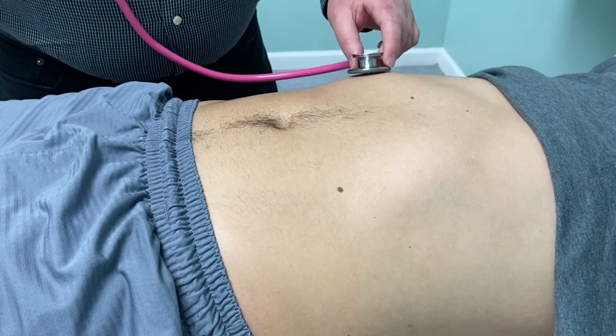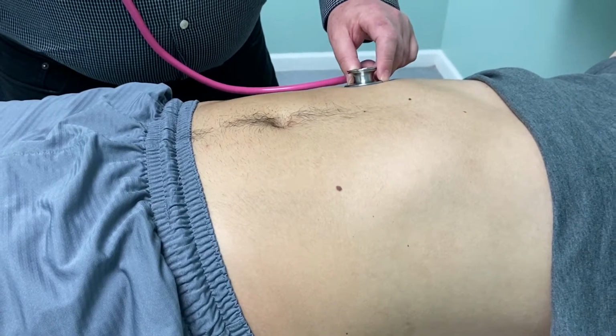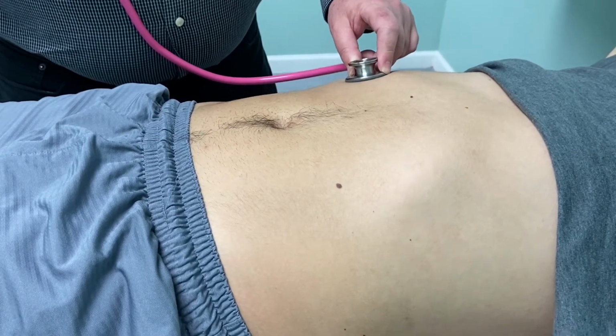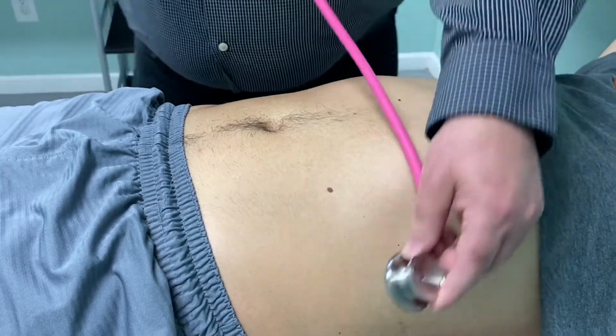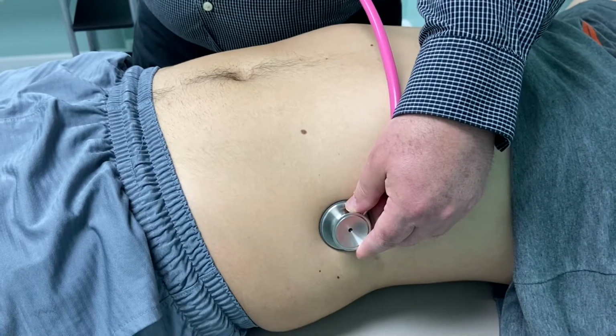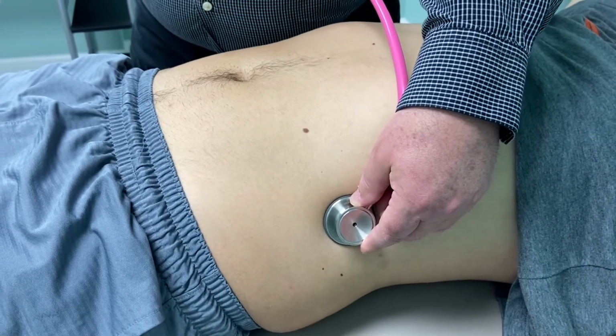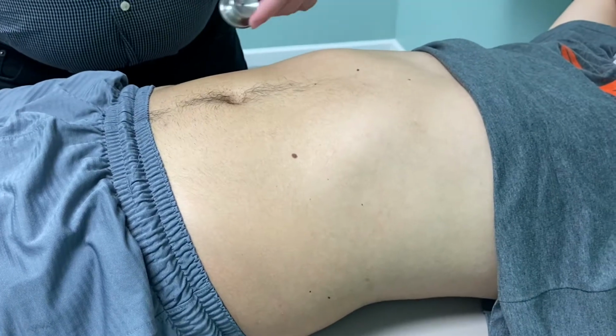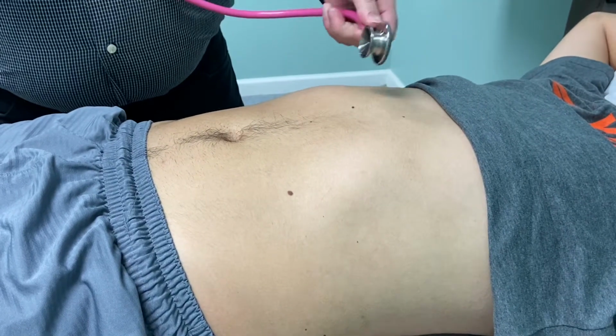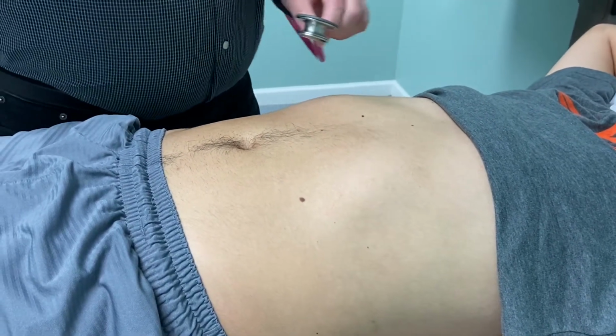You're going to listen under the liver area and have them take a deep breath in and out for friction rubs. So over the liver area, over the spleen area, in and out, listening for friction rubs. Okay. Now you're going to listen for bruits.